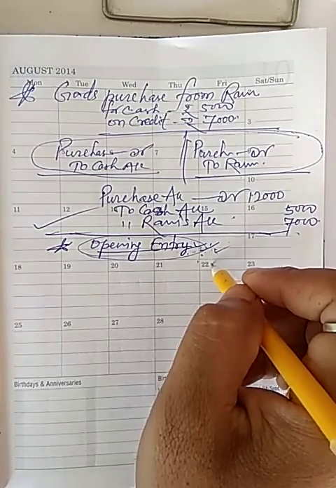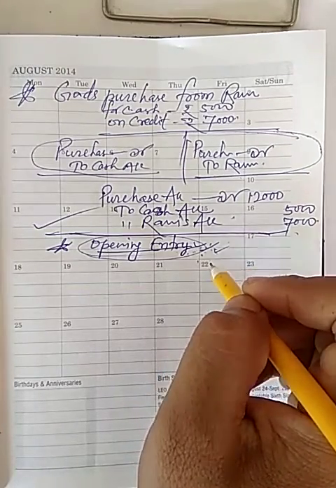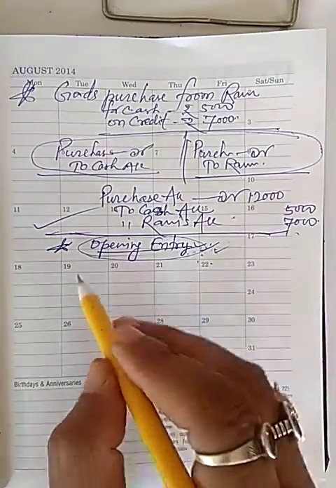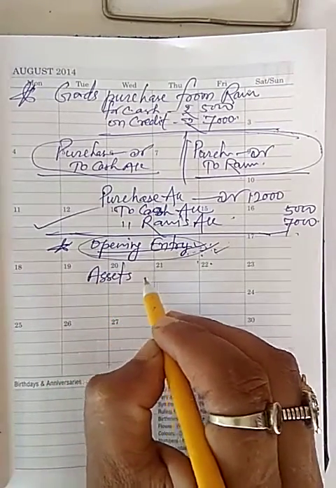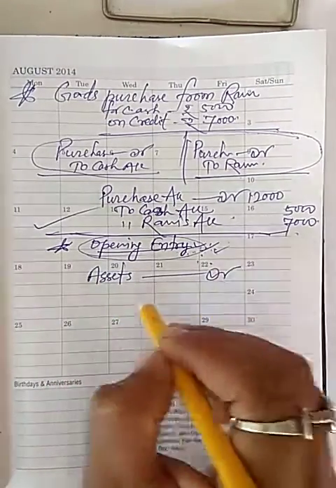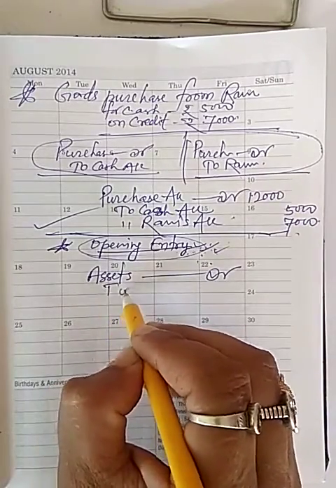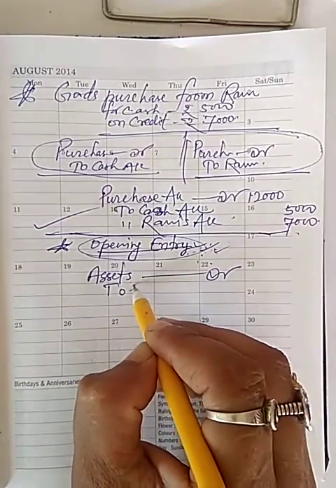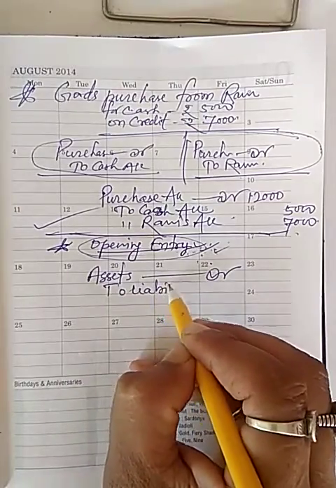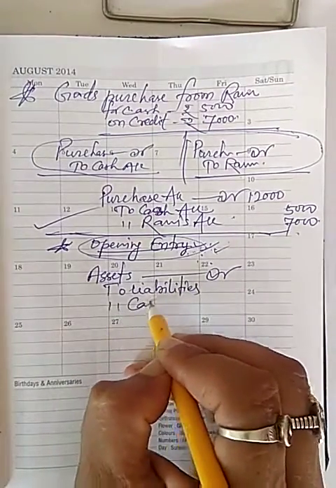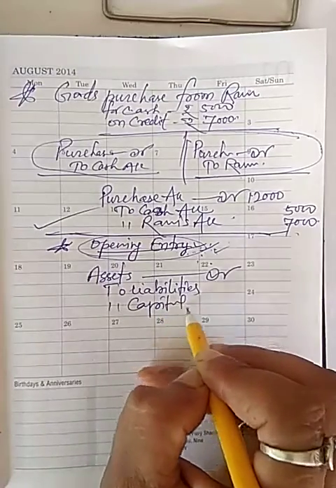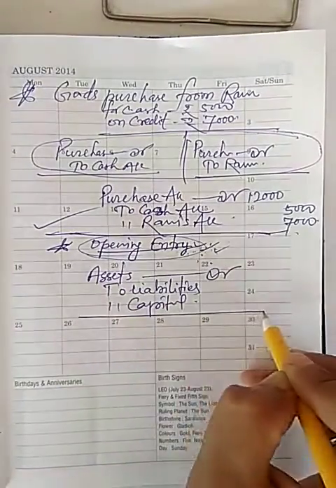In this entry, the accounts of all the assets will be debit and all the liabilities and capital will be credit.